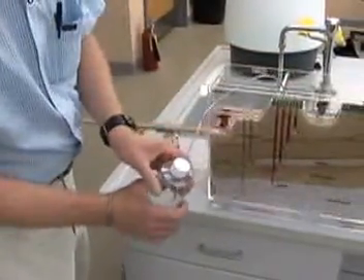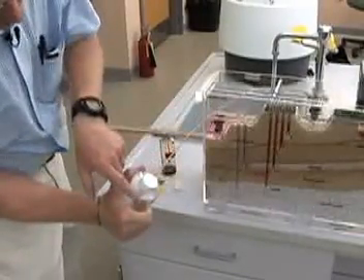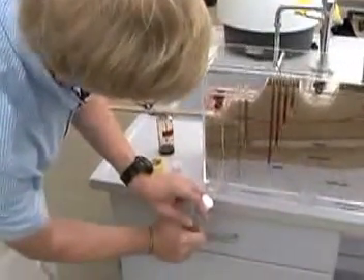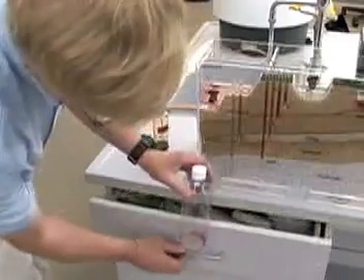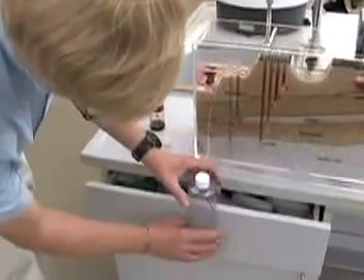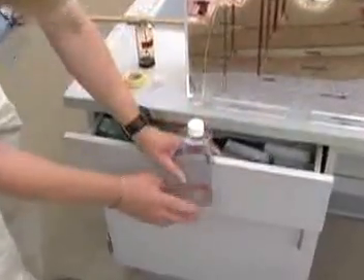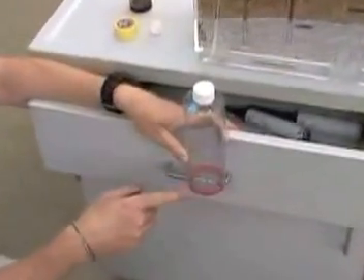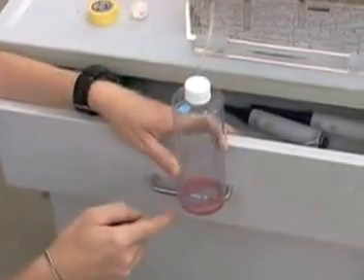And what you're going to do is squeeze the bottle, and there's a little hole right here. And then put your finger over the hole to create suction. And now you can see that we're creating a pump and we have a well. And so we're pumping water out of the well.